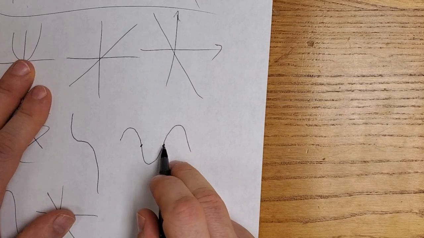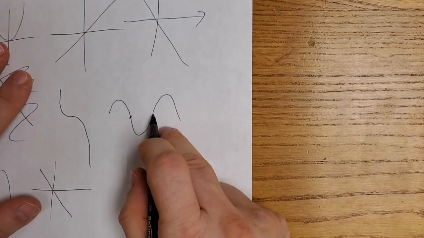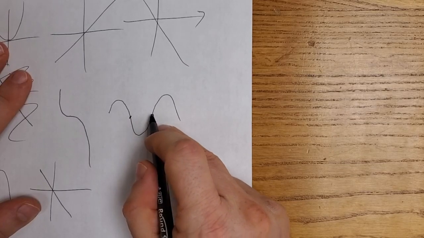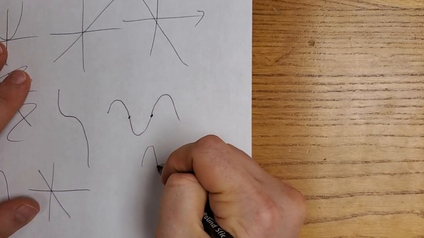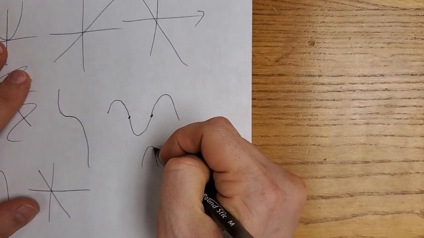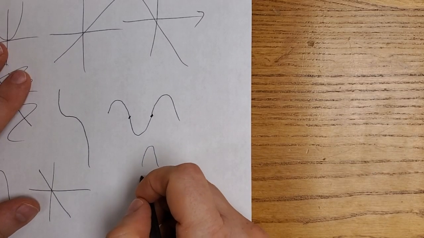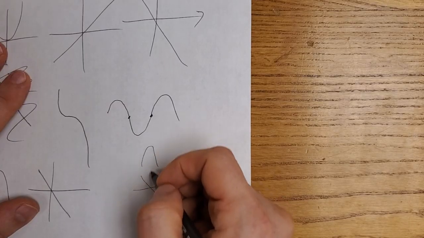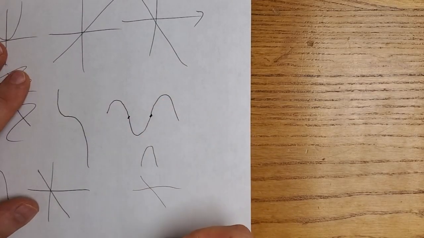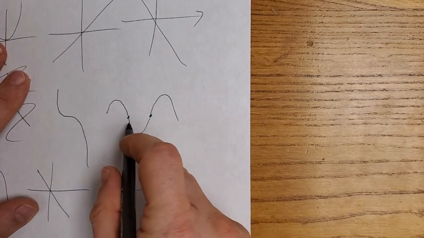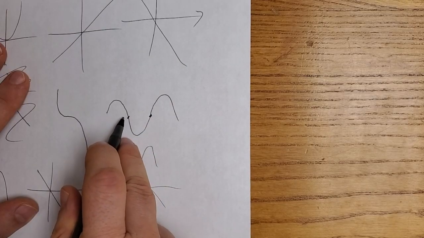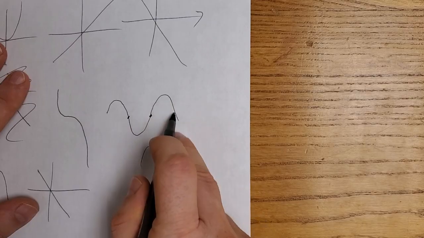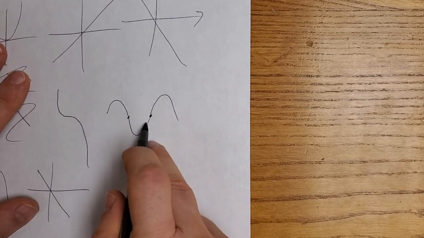And similar to the extrema, the inflection point on the original graph will be an extrema on the first derivative, and it'll be where it crosses 0 on the second derivative. These things are changing signs. The positive second derivative and the negative second derivative.